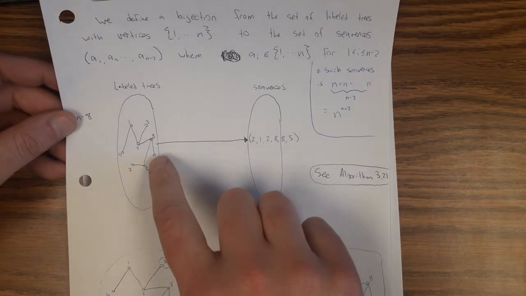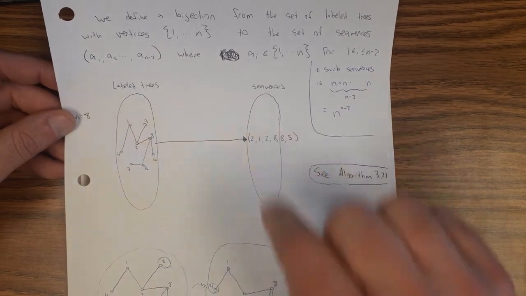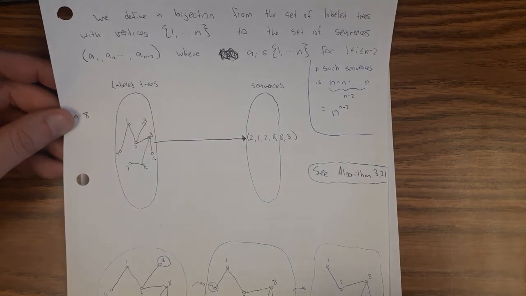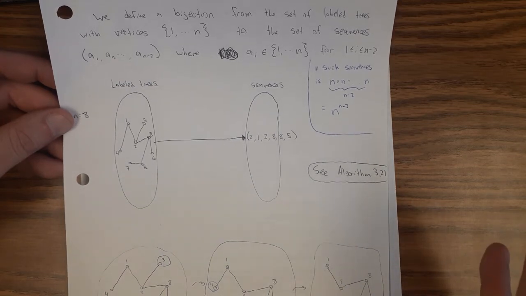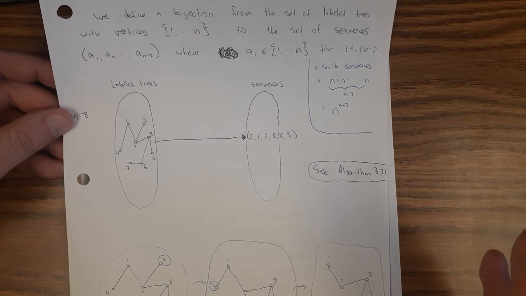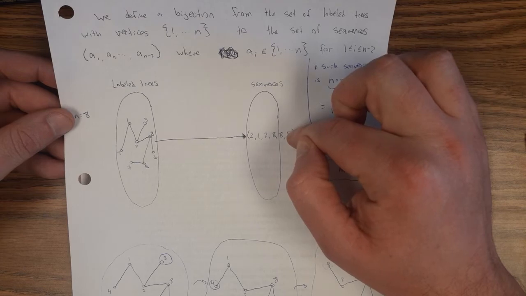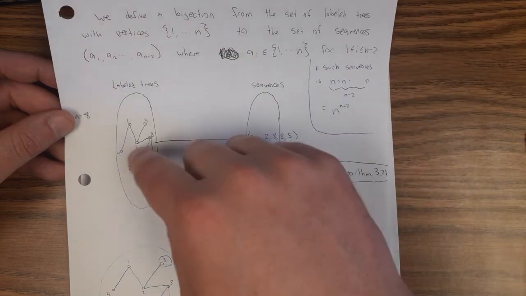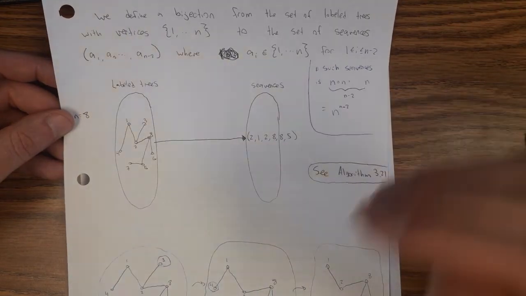I showed how to start with this tree and get this sequence according to the original procedure. And then I described a procedure that I'm claiming is the inverse function. In other words, if you give me this sequence, even if I don't know that it came from this tree, I should be able to figure that out.